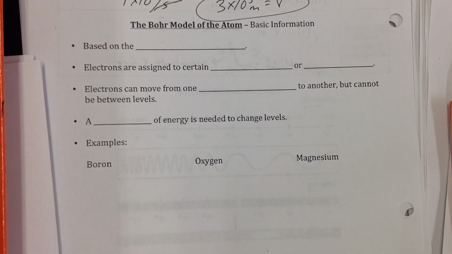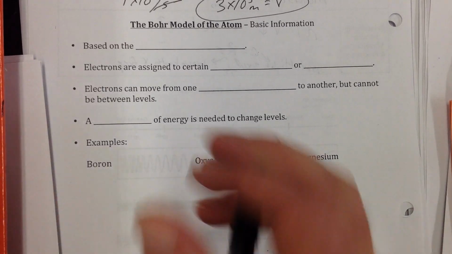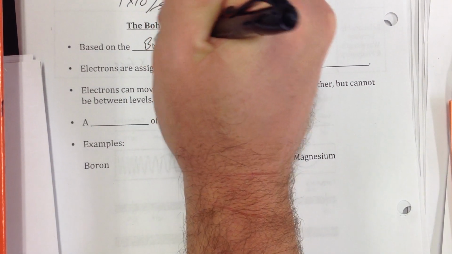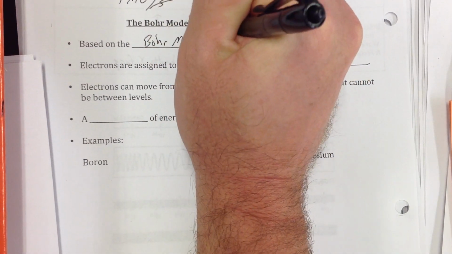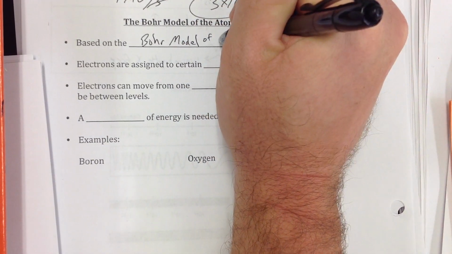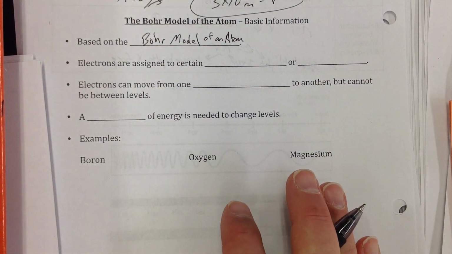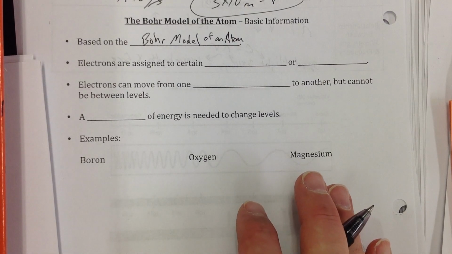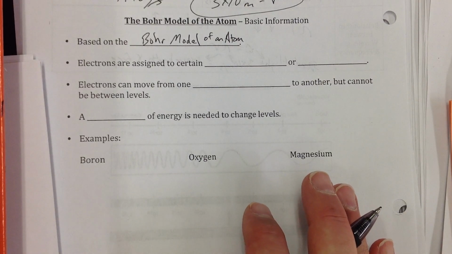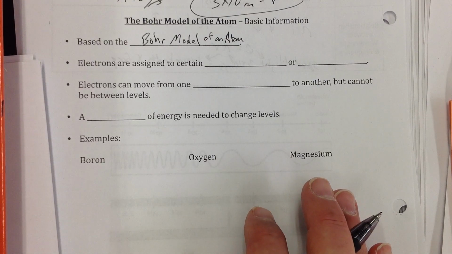Hello, this is a quick and dirty information session on the Bohr model of an atom. Now before I get too far into this, remember the only two elements that really look like this are hydrogen and helium. But we'll talk a little bit about that next week.